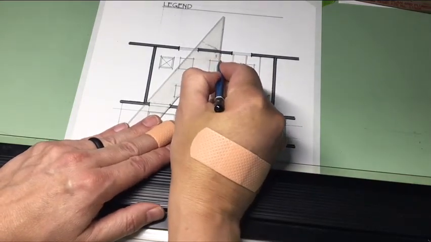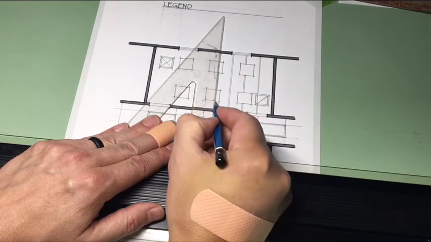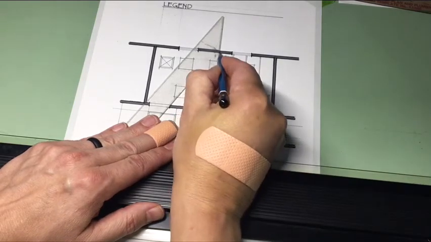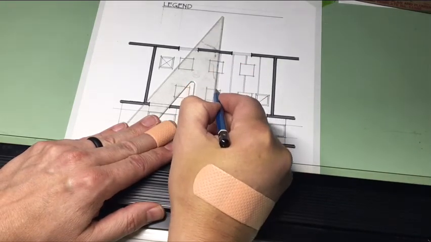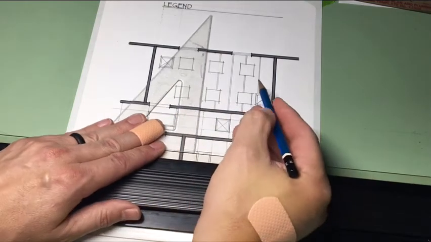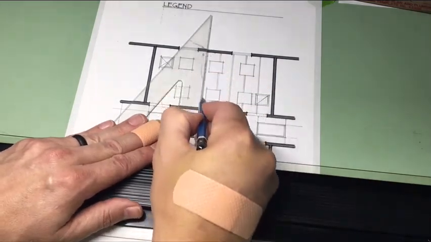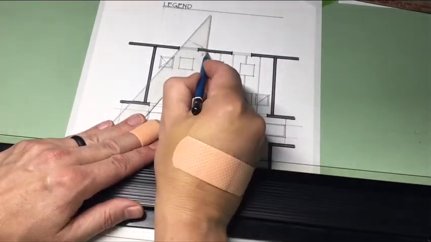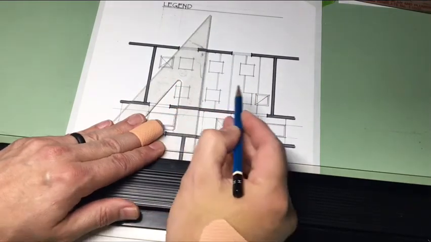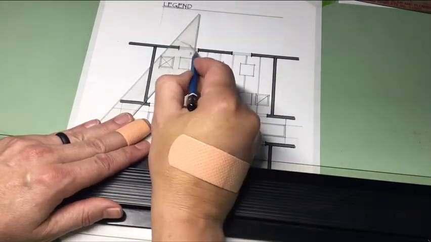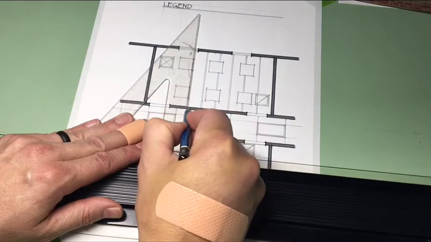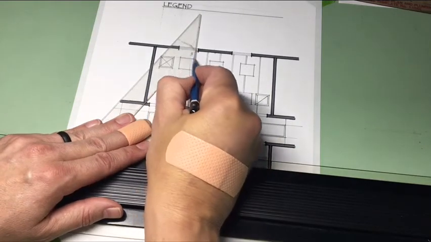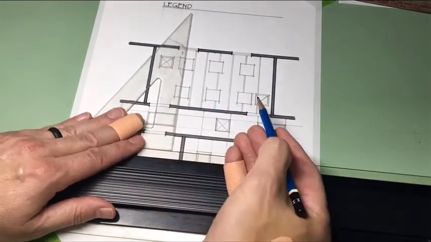And the next joist here. Okay, and that one doesn't hit any. This one right here just barely runs past there. I'll show that right there.